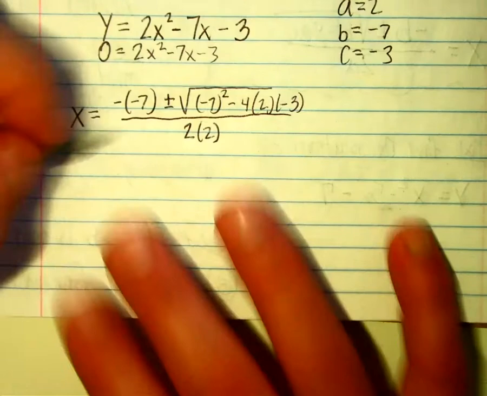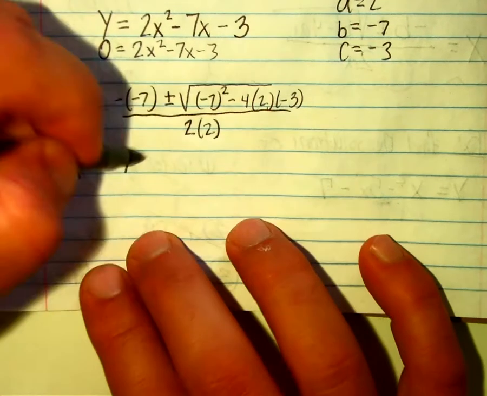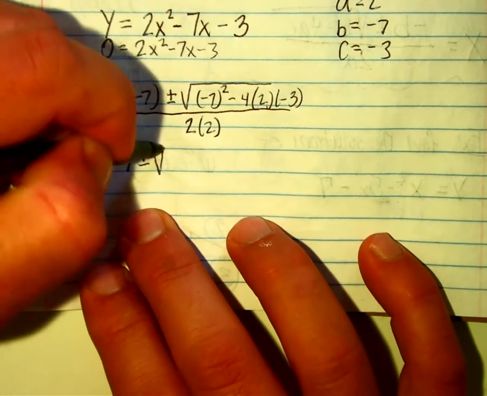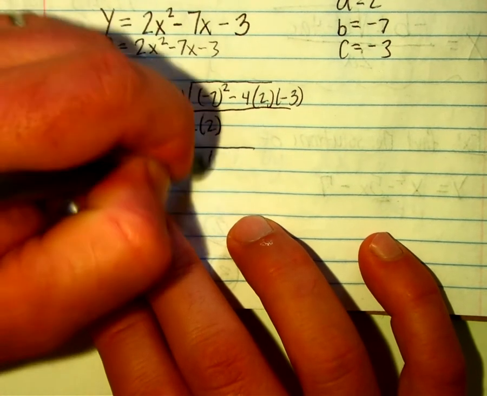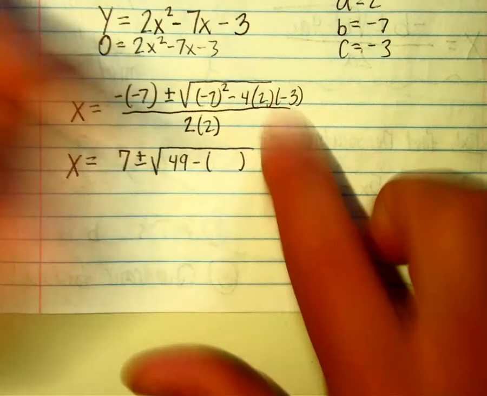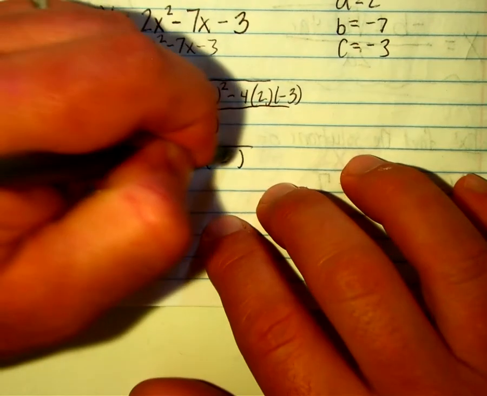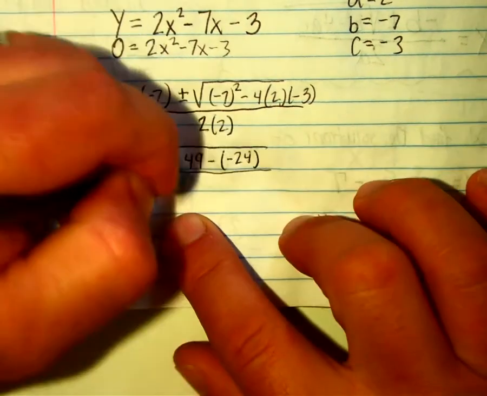All right, let's see here. So we're going to get 7 in the front plus or minus the square root of 49 minus 4 times 2 is 8. 8 times -3 is -24. All over 4.